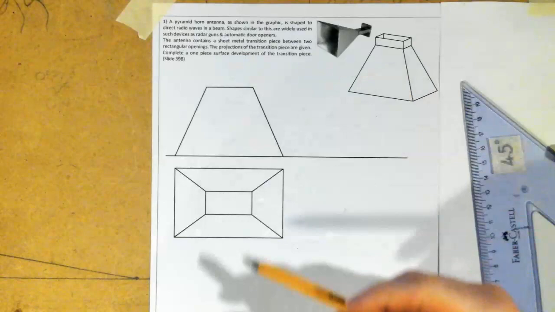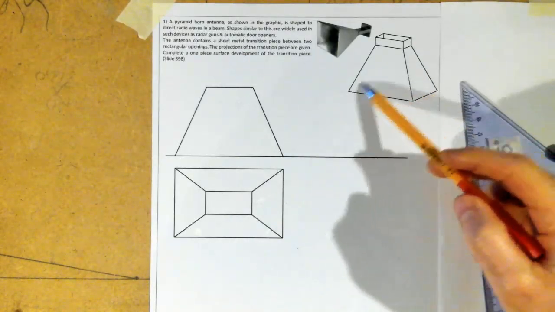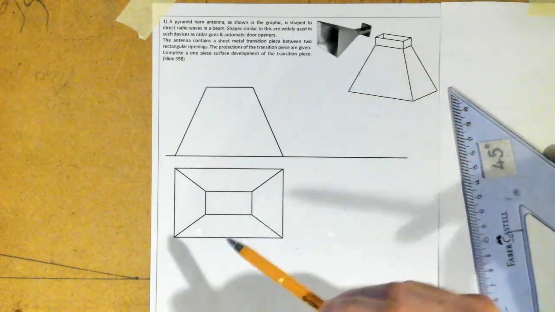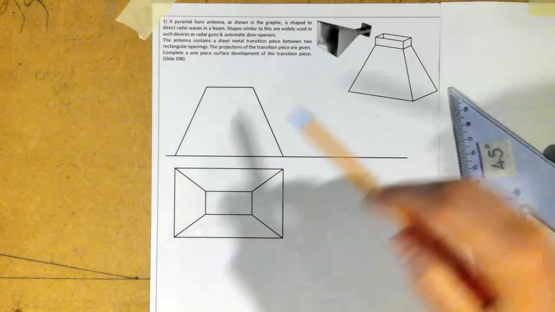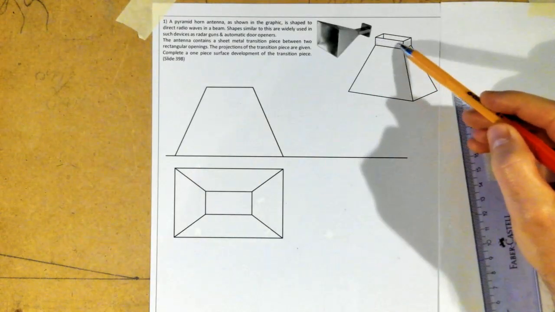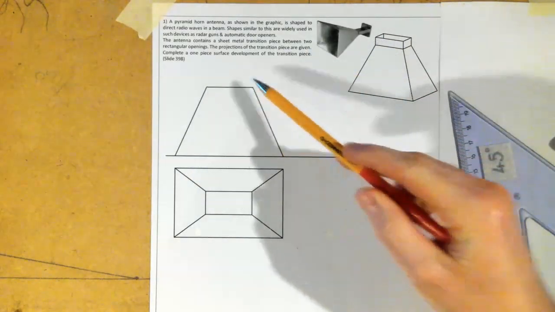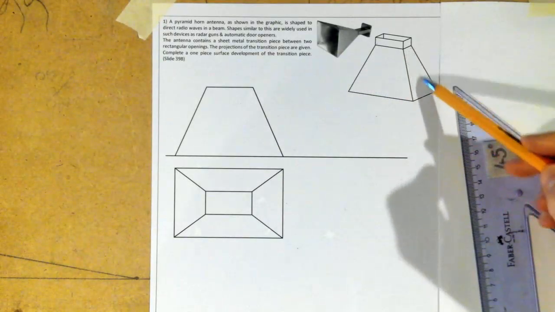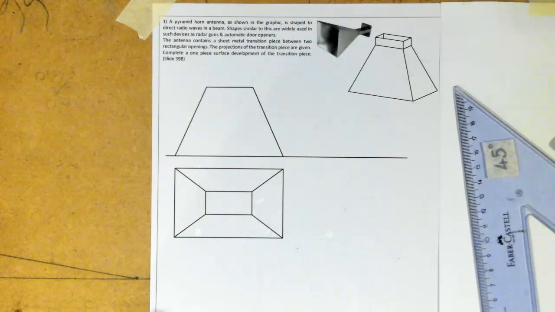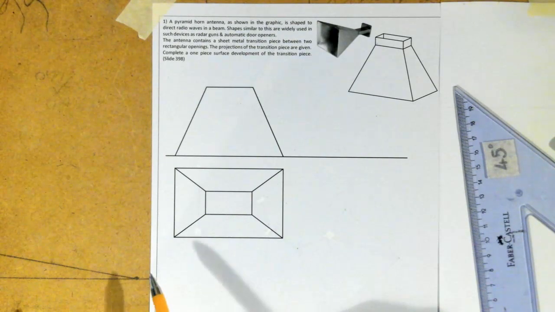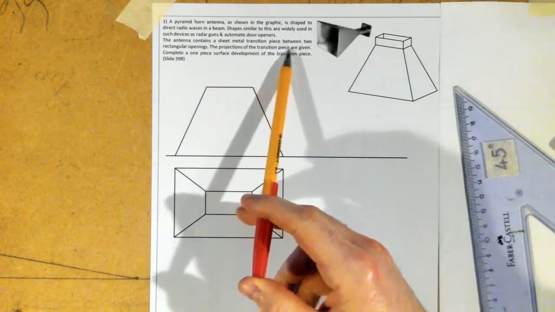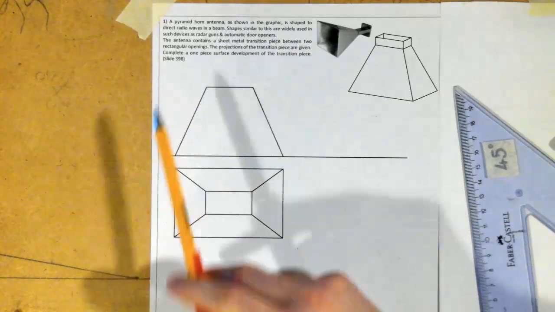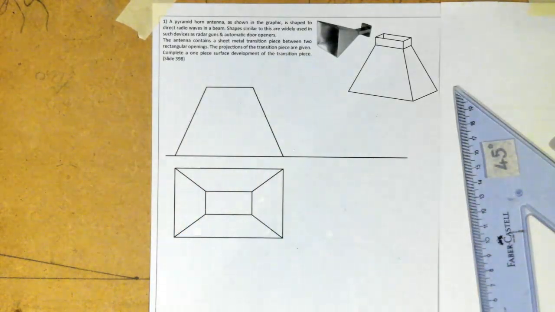So we can see here that the base is rectangular and the top part of it is rectangular. But if you look at the elevation and the plan, you can see this little bit here at the top that they've left out. So they're just talking about this little bit of it here. It says the antenna contains a sheet metal transition piece between two rectangular openings. The projections of the transition piece are given, so you can see the elevation and plan view here. Complete a one-piece surface development of the transition piece.